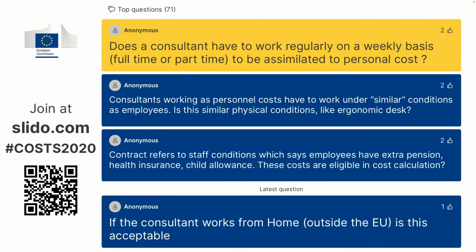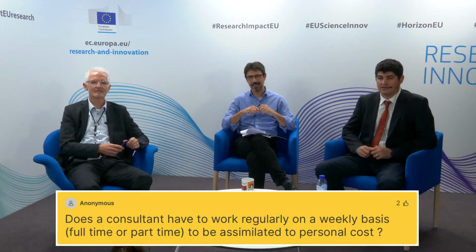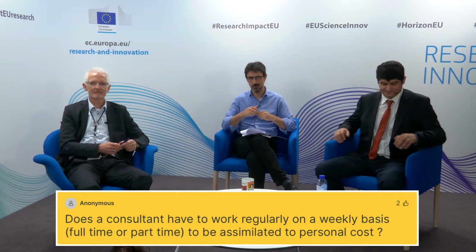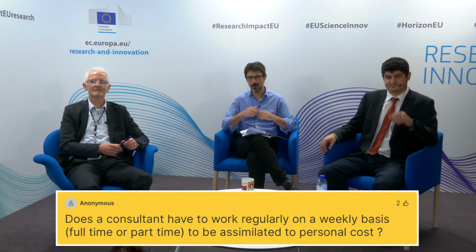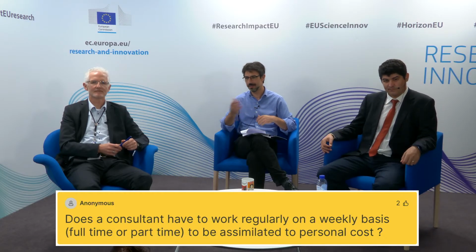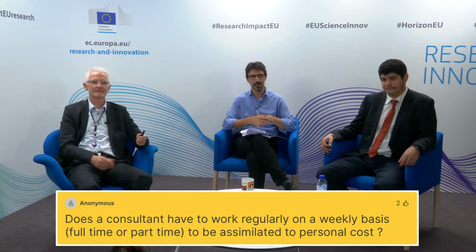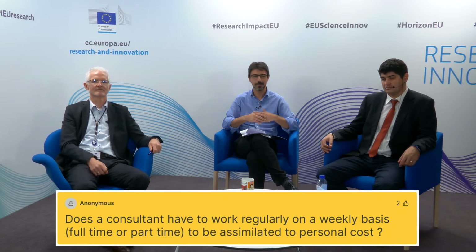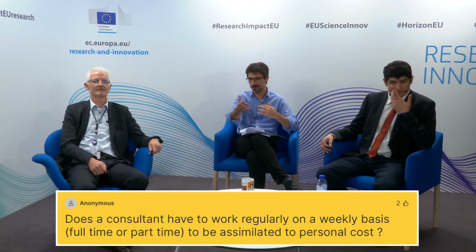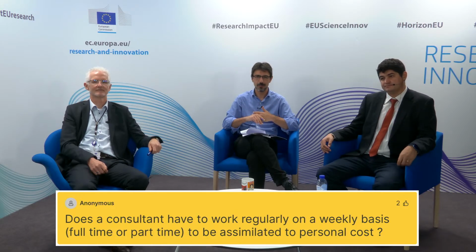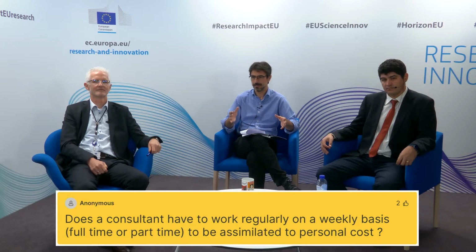The thing is to compare with what your staff does, what your employees do. So for instance, let's take the example of teleworking: if people systematically telework from home and they just have to go to the office or the premises of the beneficiary once per week, well, the consultant does the same thing, it's going to be fine because it's working under similar conditions, for instance in these presence requirements.